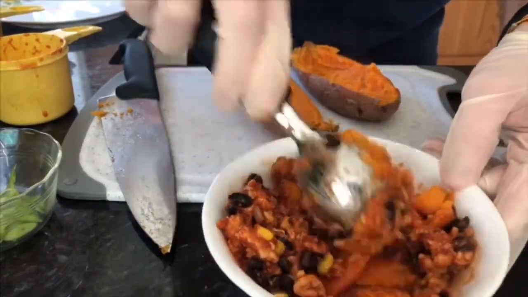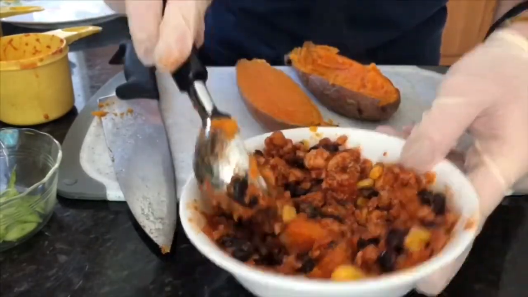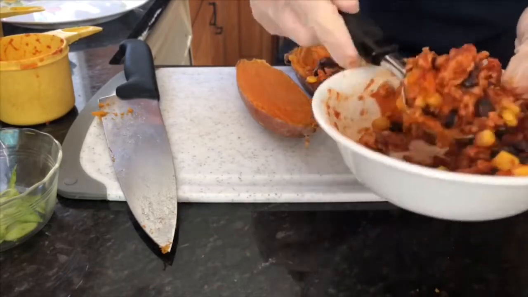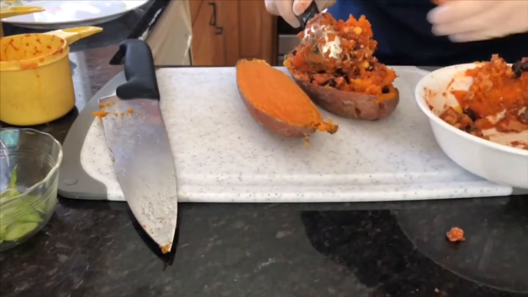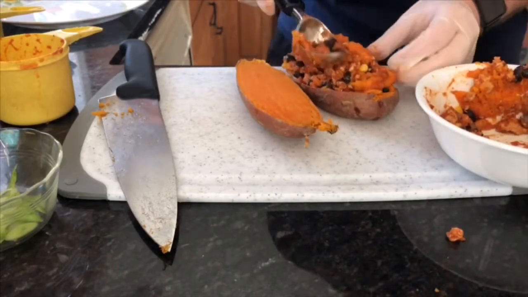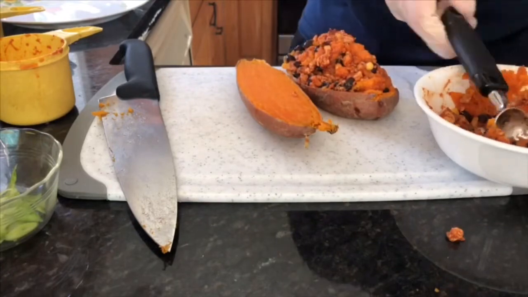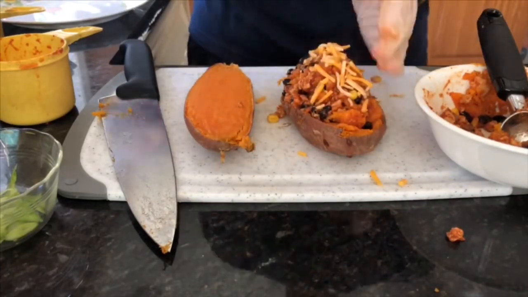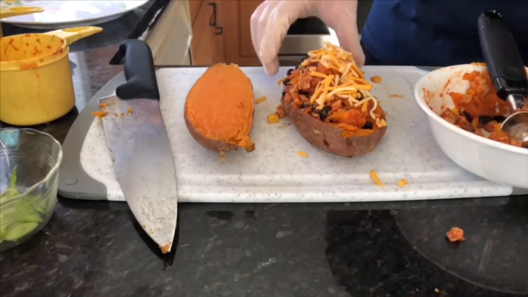This recipe is really good for leftovers. Also, any chili leftover can be put on brown rice or in a burrito, however you want it. So we're going to scoop that out and fill up this sweet potato. Fill that up, all those vegetables getting in there along with the chicken. And we're going to top it with some cheese. This is good because it looks like you're putting a lot of cheese on, but really what you're getting mostly is vegetables and some protein.